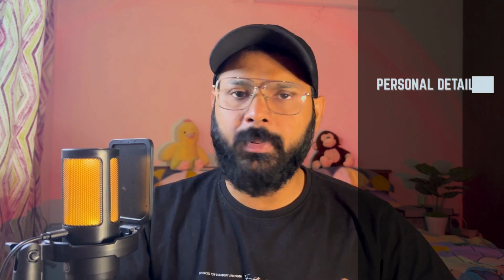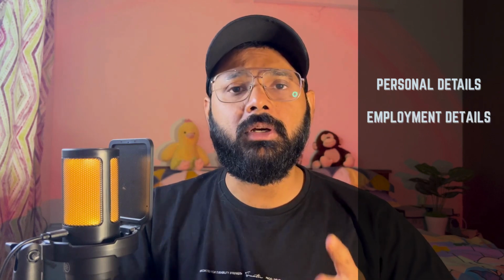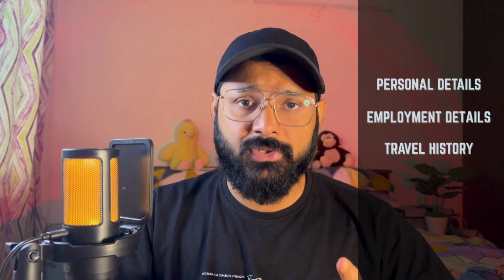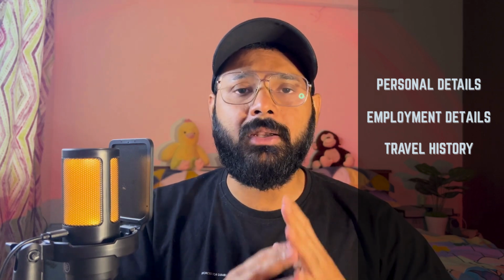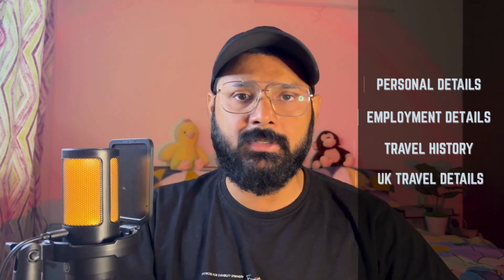The UK visa application is divided into four main sections. The first, you have to enter all your personal details. The second section, you have to enter your employment details. The third section, you have to enter your travel history. And the fourth one is to enter your UK travel related details. Let me take you through the step-by-step process on how to apply for this UK tourist visa.